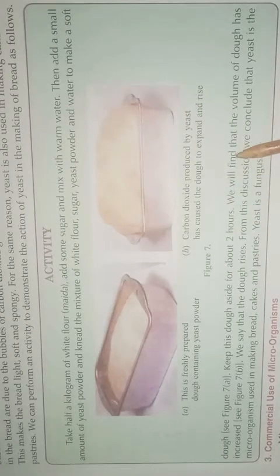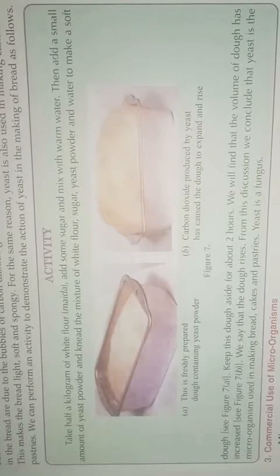Keep this dough aside for about 2 hours. We will find that the volume of the dough has increased. We say that the dough rises. From this discussion, we conclude that yeast is the microorganism used in making bread, cake and pastry. Yeast is a type of fungus that makes things fluffy and spongy.